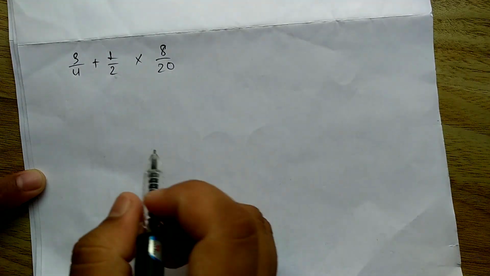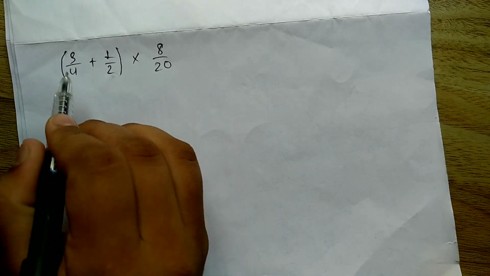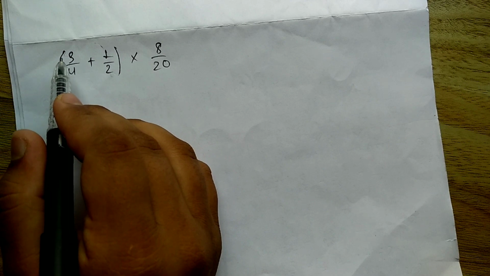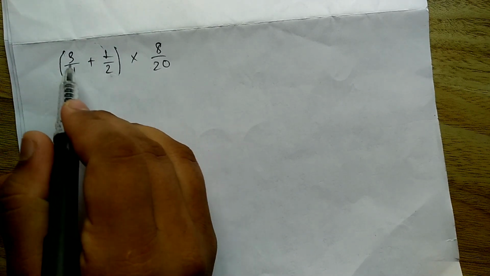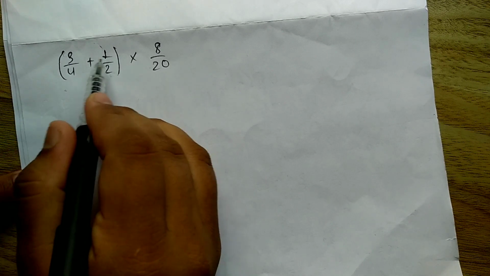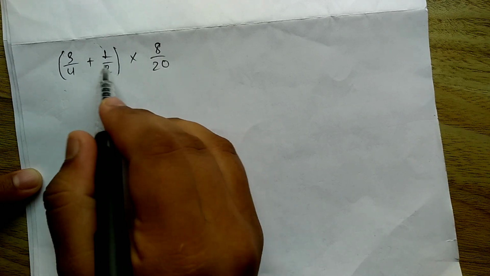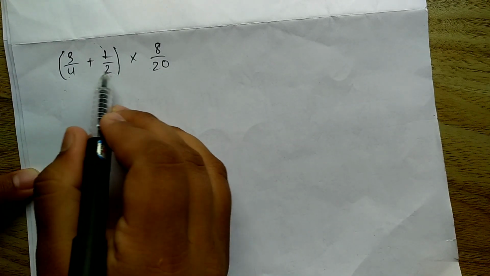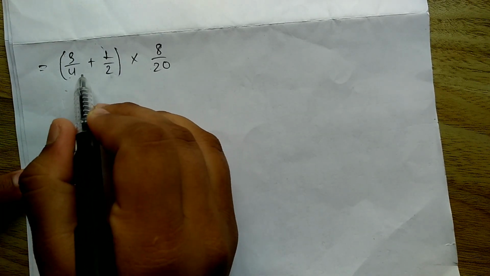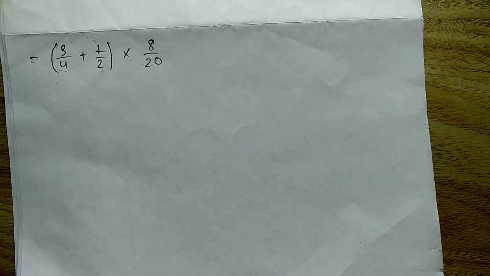Since the question is asking to find the sum of 3 by 4 and 1 by 2 and multiply it with 8 by 20, first of all we find the sum, and only after that multiply. So we will keep it in a bracket, since we have to do this first. If we don't keep this in a bracket, you will think that multiplication should be done first, so you will multiply, and that will be totally wrong. So this will be the equation: 3 by 4 plus 1 by 2 will be done first, and only then it will be multiplied by 8 by 20.